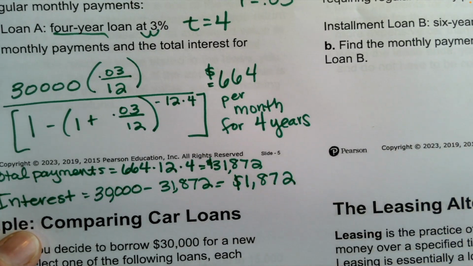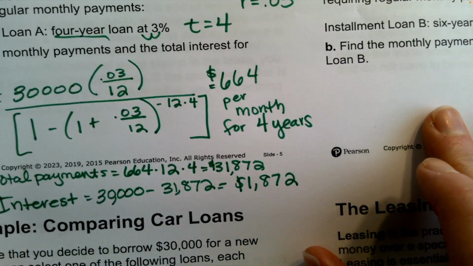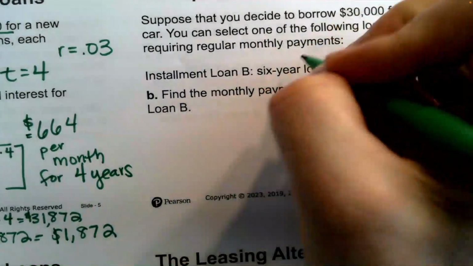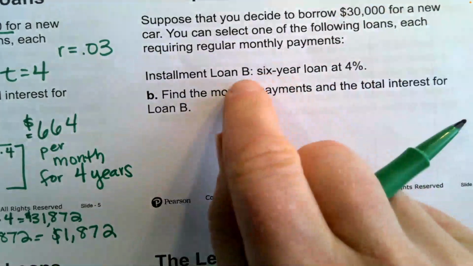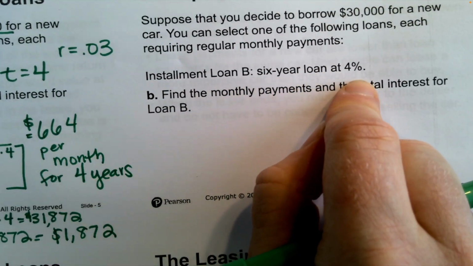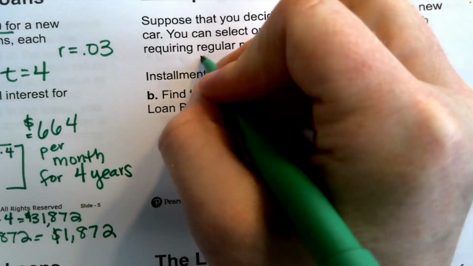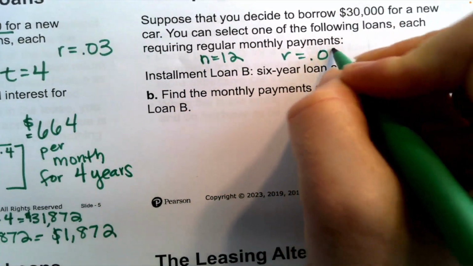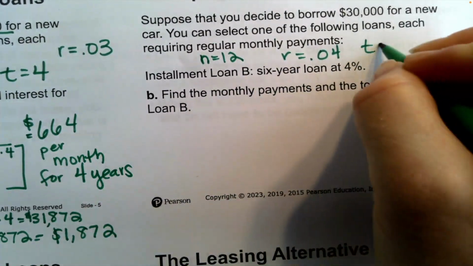So let's look at option B, which is a 6-year loan at 4%. So you can drag out your loan a little longer, but you just have to pay 1% higher. So we're still doing N is 12. Our rate is 0.04. Time is 6 years.